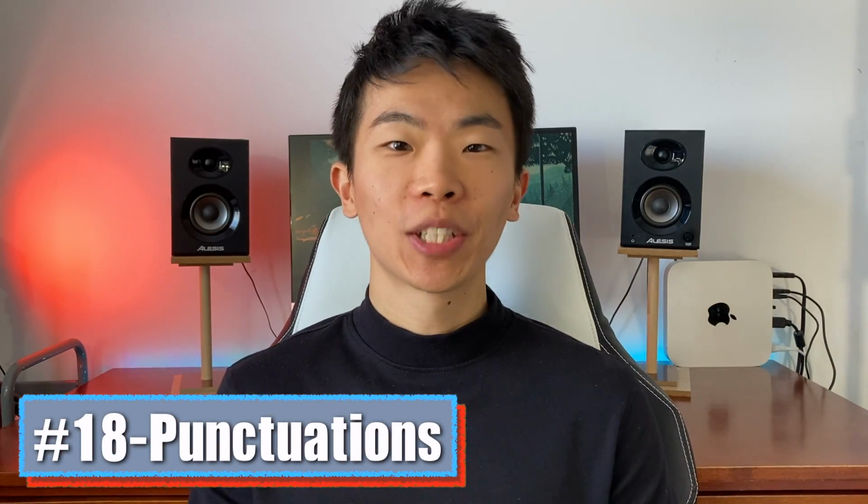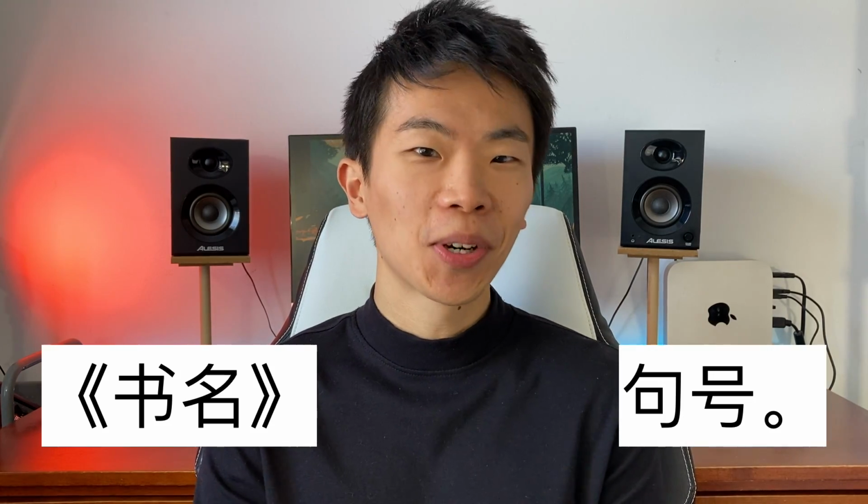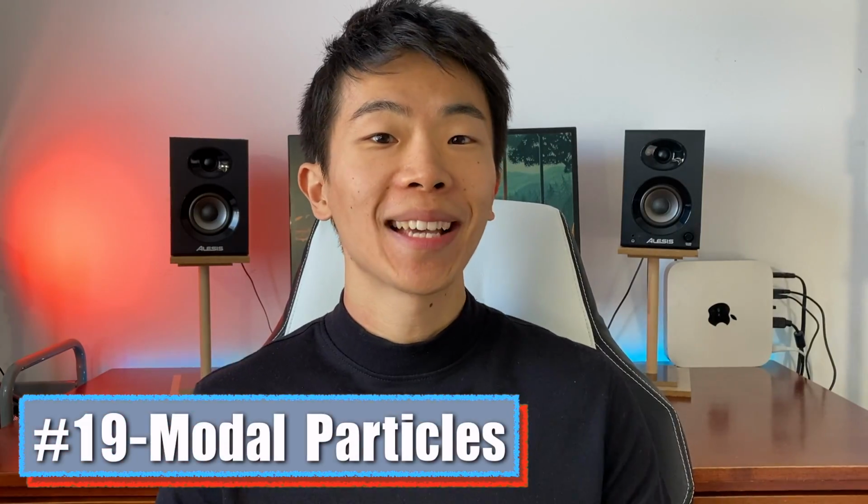Modern Chinese has largely adopted English punctuations, but there is still a set of punctuation marks unique to Chinese, including these double-angled brackets used for book titles and a circular period. Chinese relies heavily on modal particles at the end of sentences to express mood or emotion.